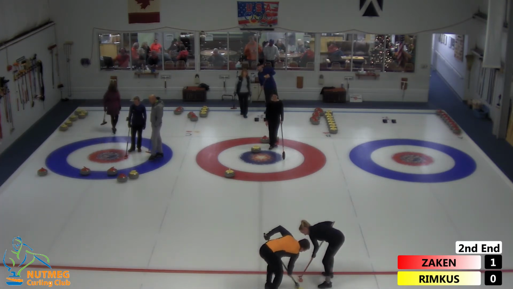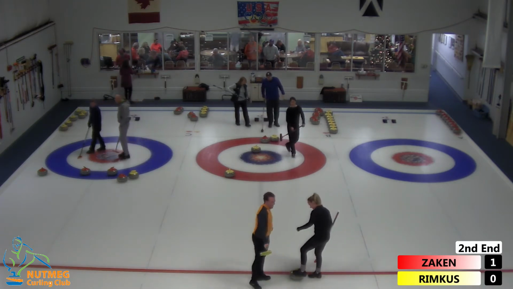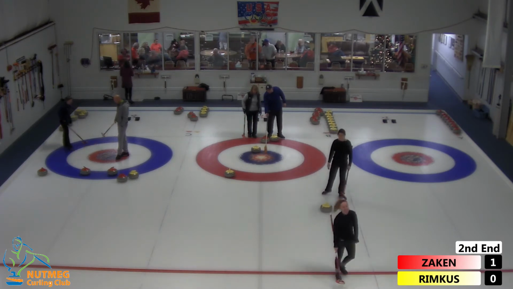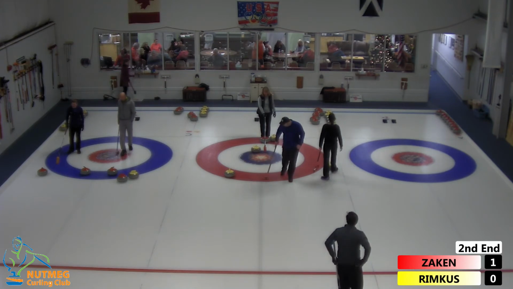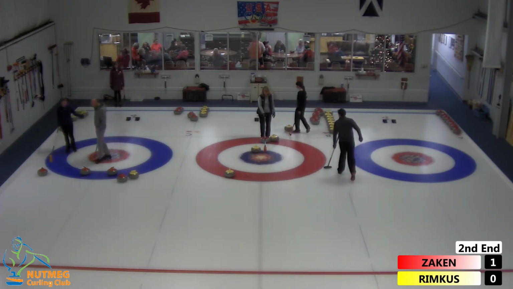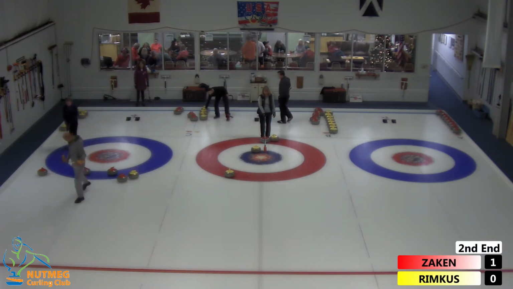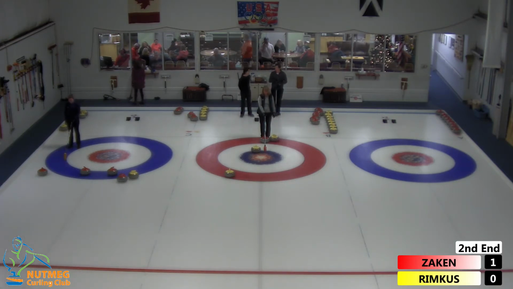Ellie's questioning the laws of physics. Yeah. Ellie's not sure what happened to that stone, but it turned out okay. Because Mark now has 2 guards. And he's leaving a challenging draw. He's only got to bite the 8-foot, so it's certainly a relatively straightforward shot for 1. Still early on.